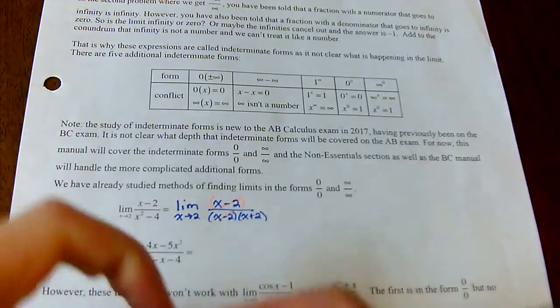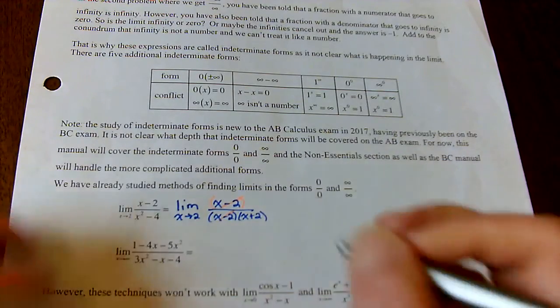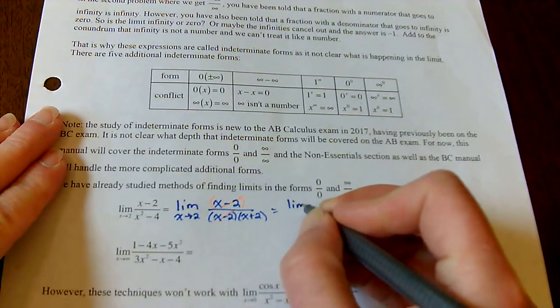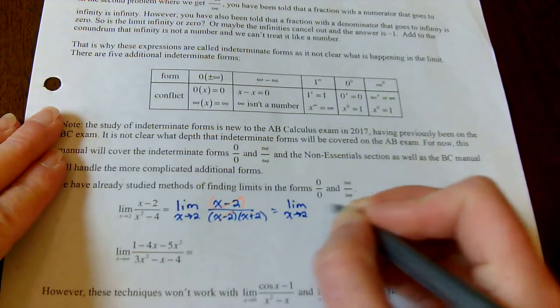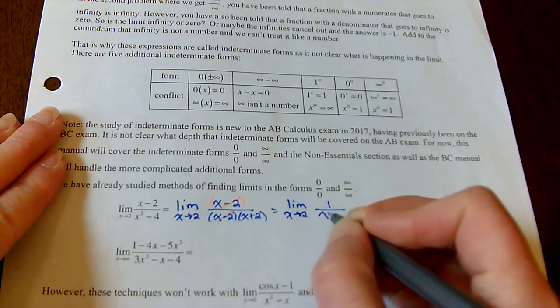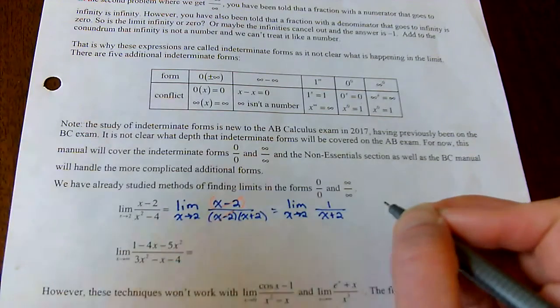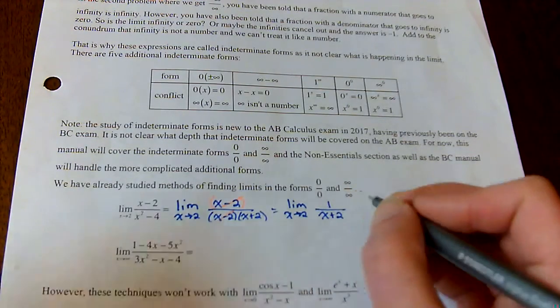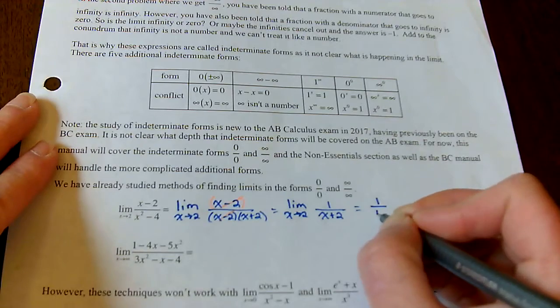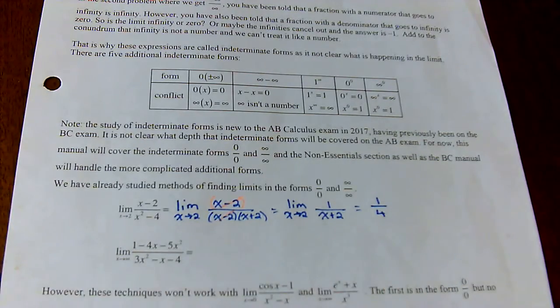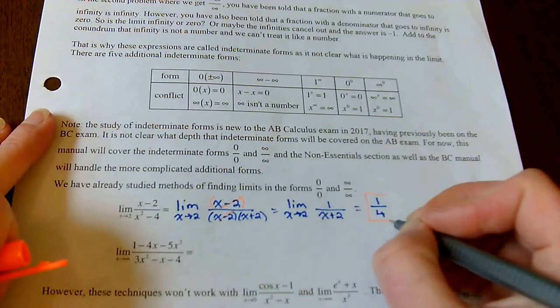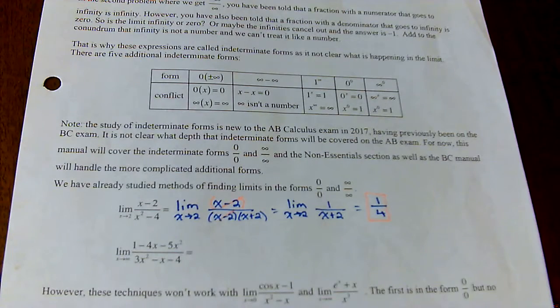If I divide it from the numerator, I have 1 left, and x plus 2 is remaining in the denominator. Now, if I substitute in 2, I get 1 over 4. So that is the point, or the y value, that this function is approaching when x is 2. Now, it doesn't actually get there because there's a hole in the graph, but this is the value that the graph approaches.